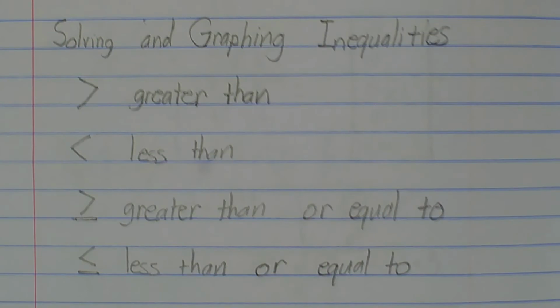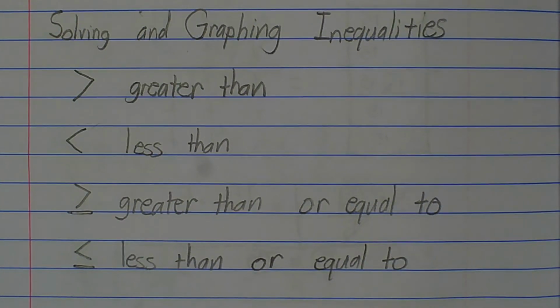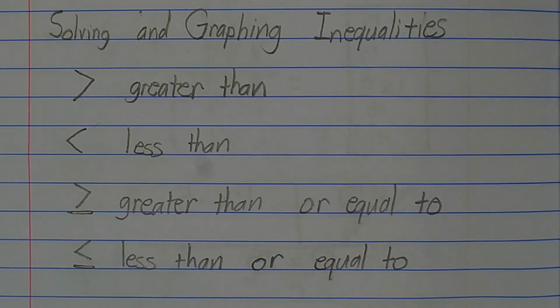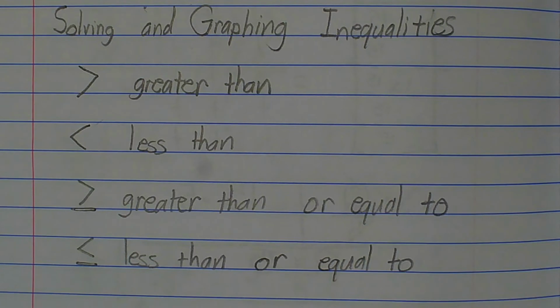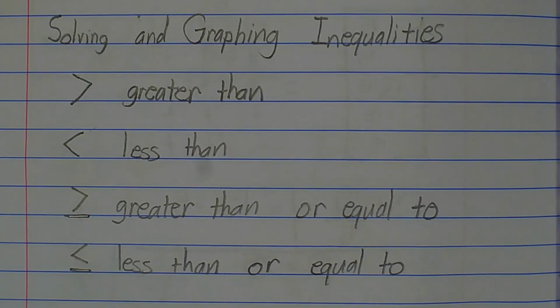Okay, so now these are the symbols that we're going to see when we're solving and graphing inequalities. Remember, inequalities work the same way as far as solving as equations. We separate the inequality by splitting it down the symbol. Then we isolate the variable by using the opposite operation.